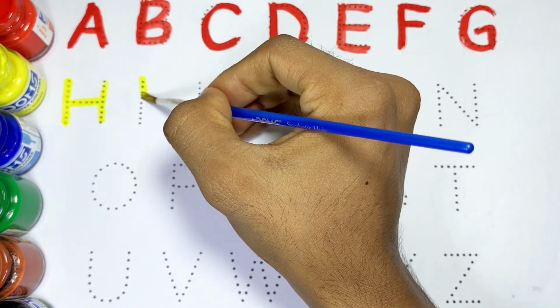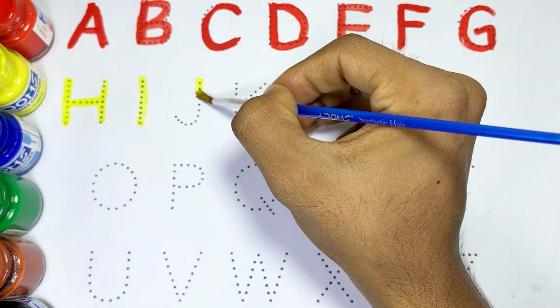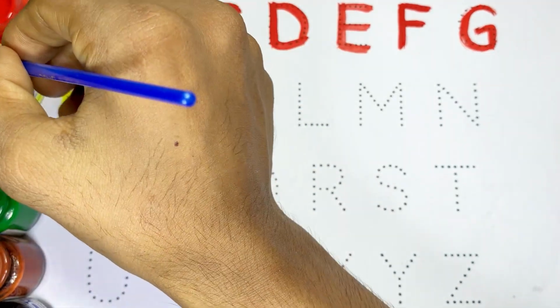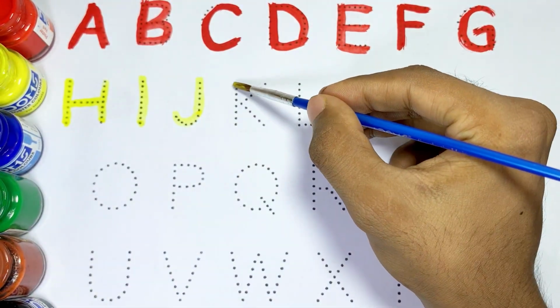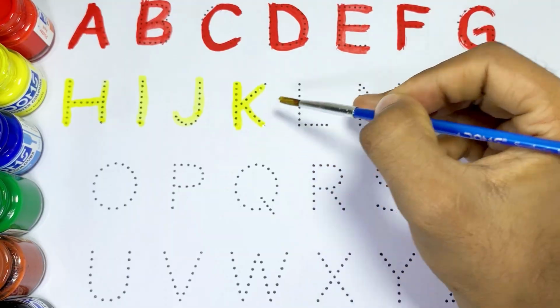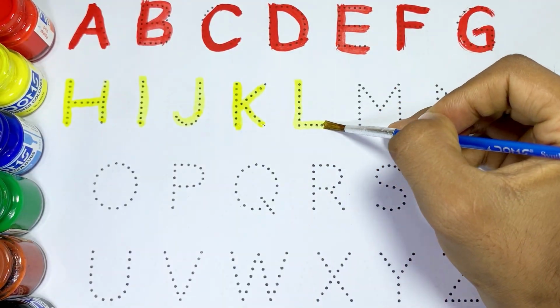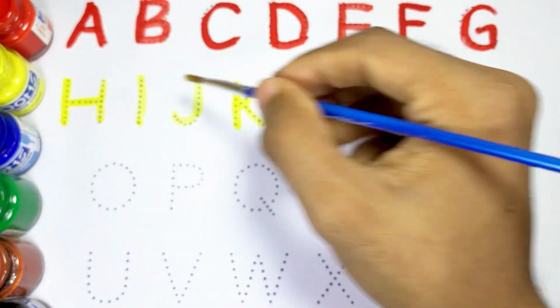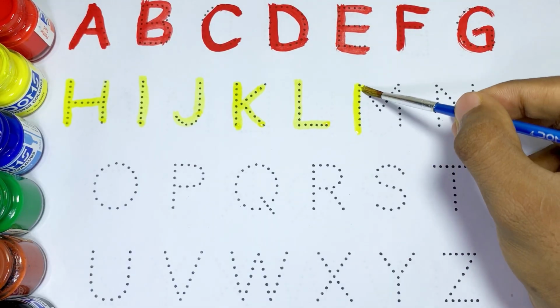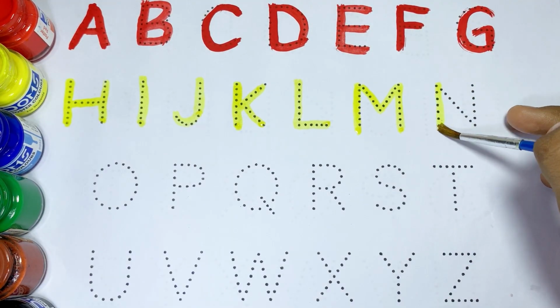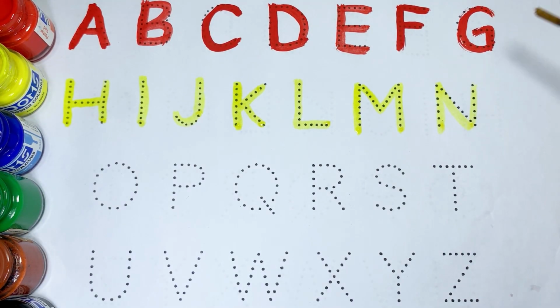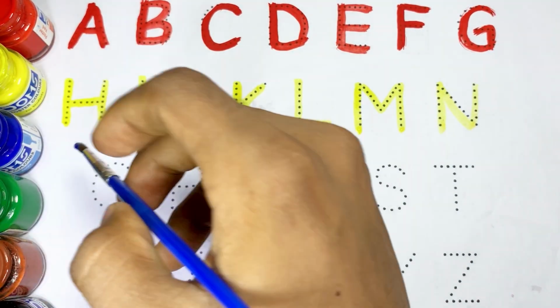H for helicopter. I for ice cream. J for joker. K for king. L for lion. M for moon. N for nose. It's now you draw O and use blue color.